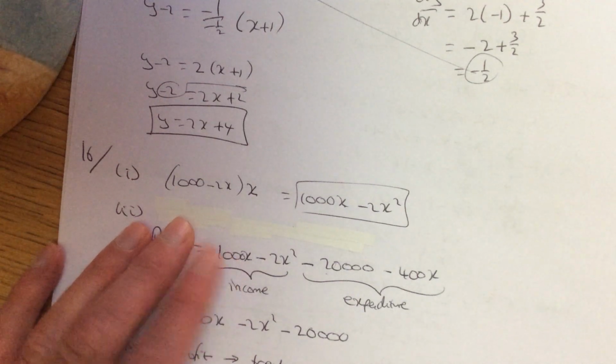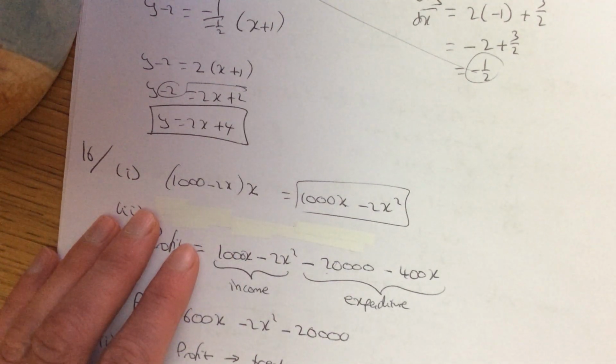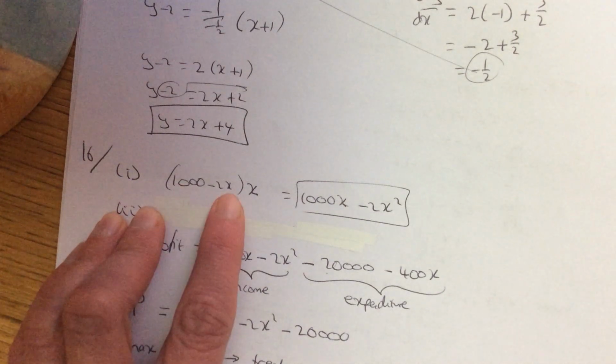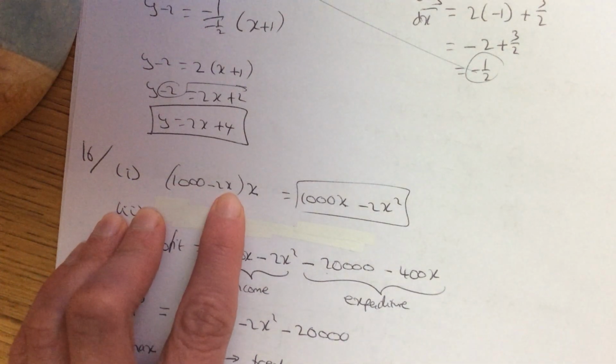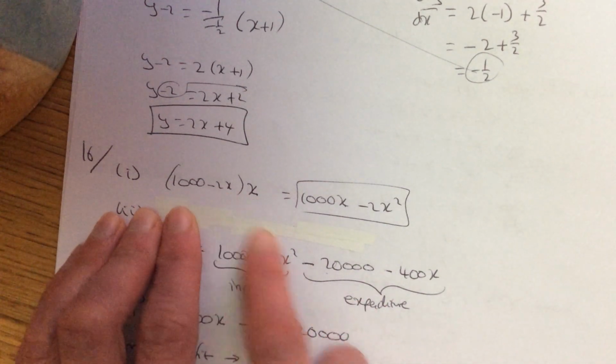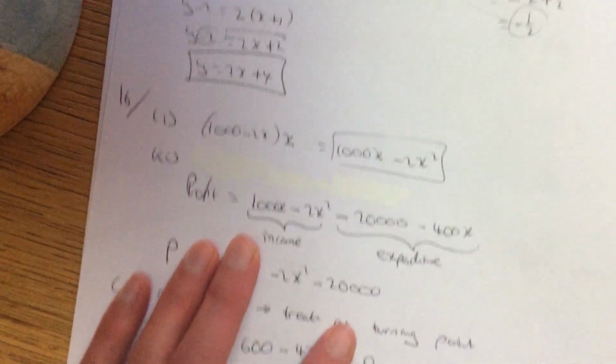Number 16. These wordy ones are horrible. Right. That 1,000 minus 2x is per person. And if x people go, that's going to be the total amount of money they're bringing in. 1,000x minus 2x squared.